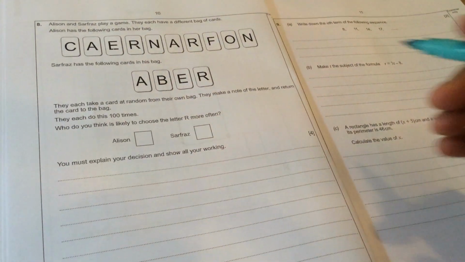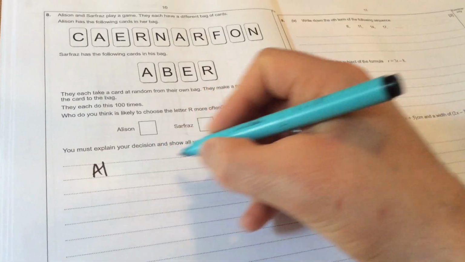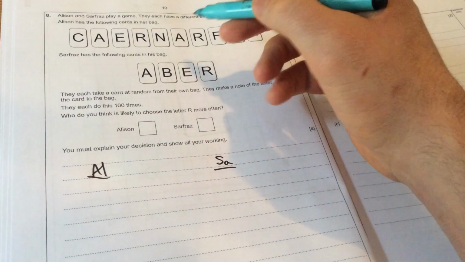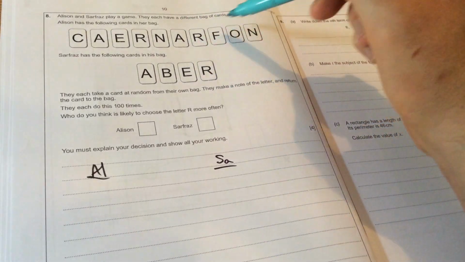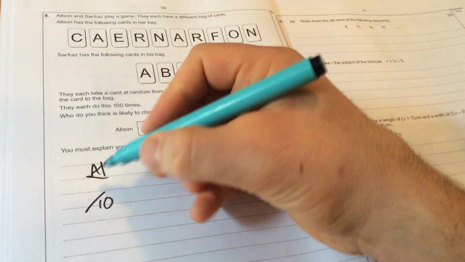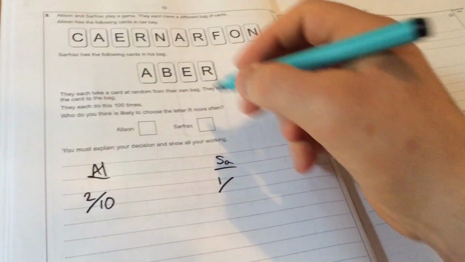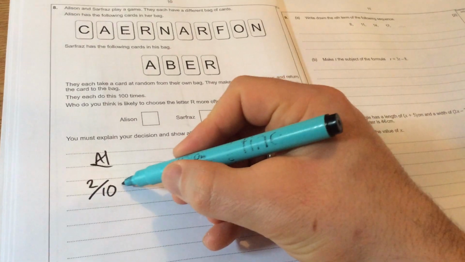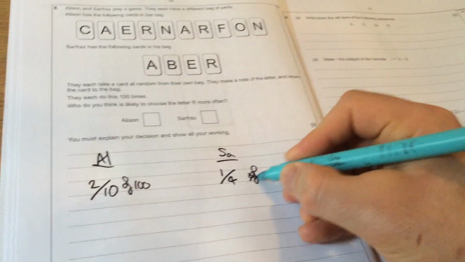So for both people, I've got to do a probability, okay? So Alison's the first one, and Safraz will be the second one. So Alison, to pick a letter R, I've got 1, 2, 3, 4, 5, 6, 7, 8, 9, 10 letters. It's going to be out of 10. And the letter R comes up twice. So it's 2 out of 10. For Safraz, the letter R comes up once, and there's 4 letters. Now, I'm picking 100 times, so I've got to do 2 tenths of 100 and 1 quarter of 100.